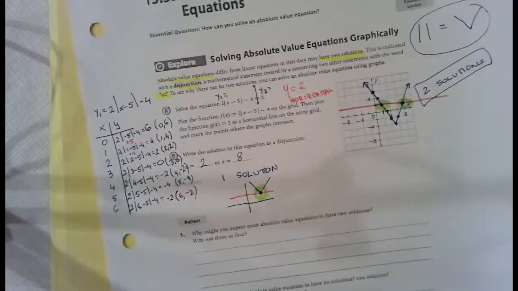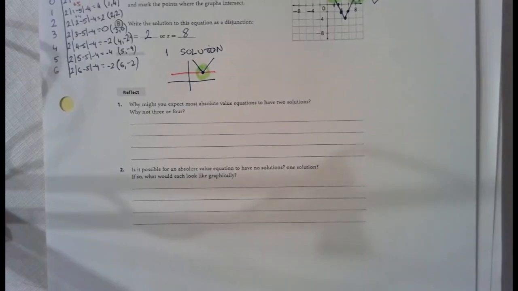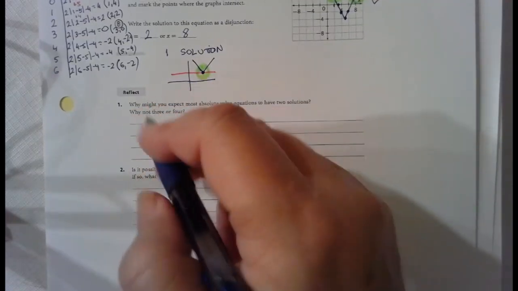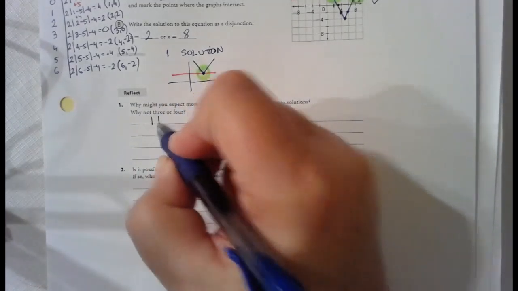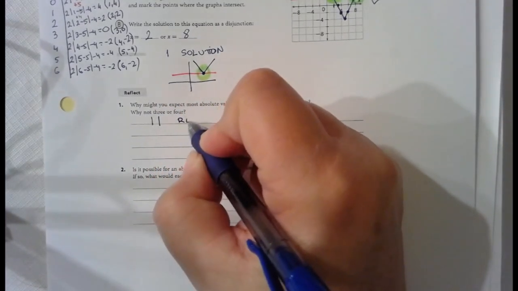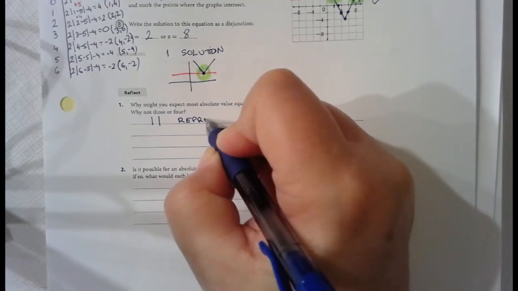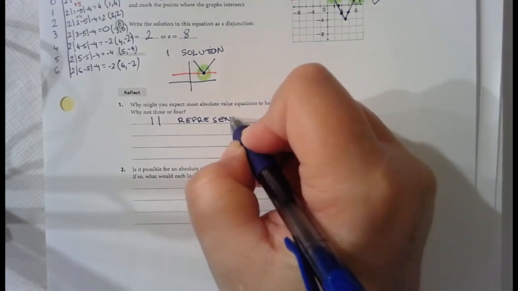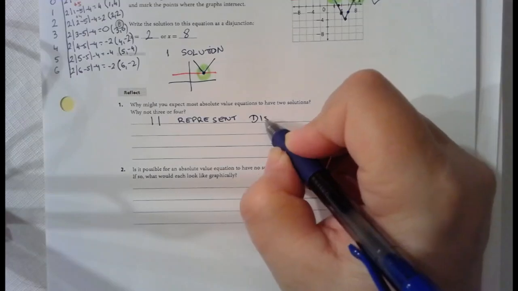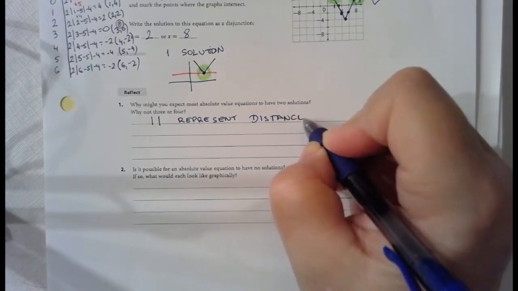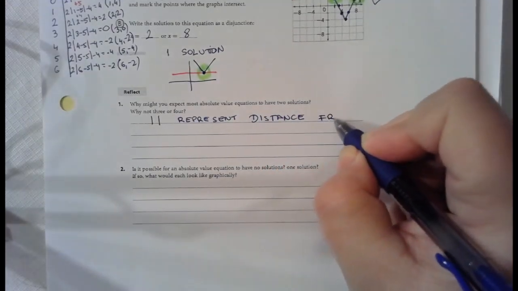Why might you expect most absolute value equations to have 2 solutions? Why not 3 or 4? Because the absolute value represents distance from 0.